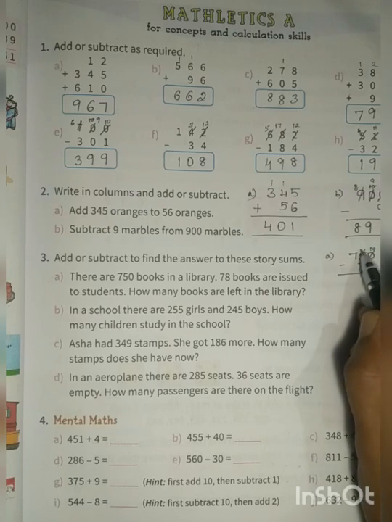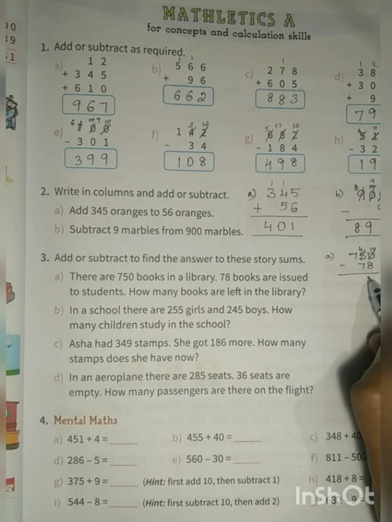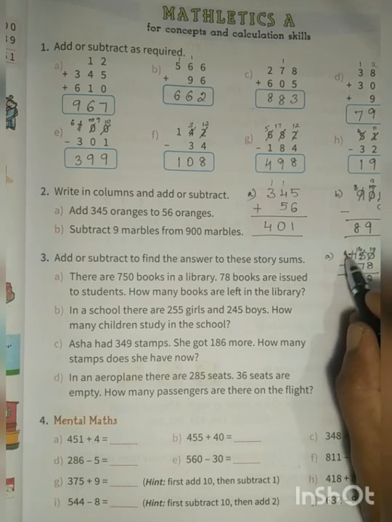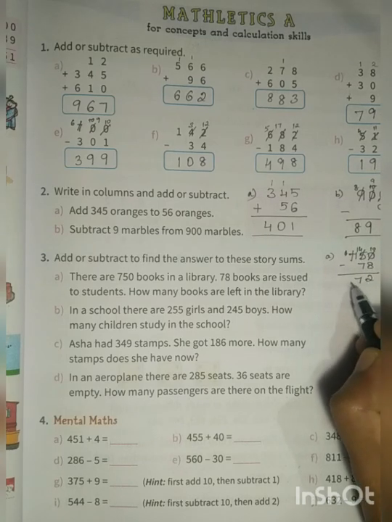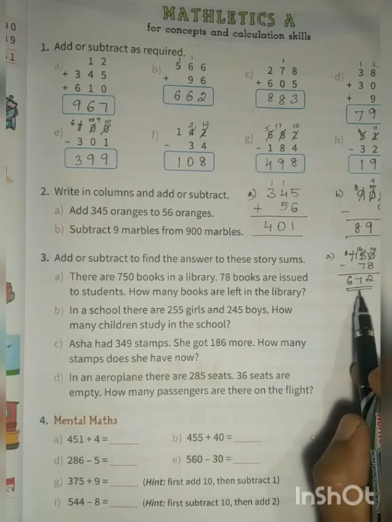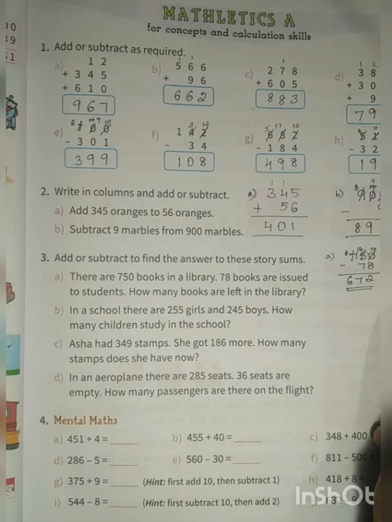Borrow 1, 10. This becomes 4. 10 minus 8 is 2. 4 you cannot. So, we borrow 1, that becomes 14 and here 6. 14 minus 7 is 7 and 6 minus 0 is 6. So, totally 672 books are left in the library.